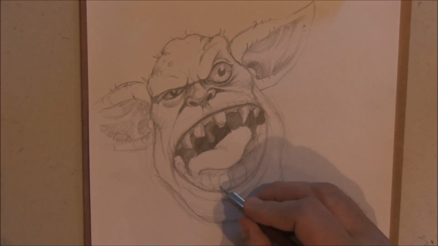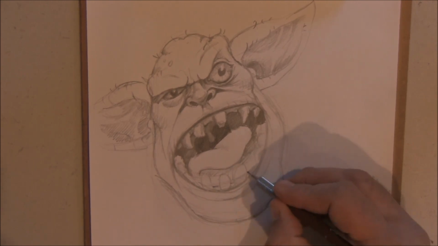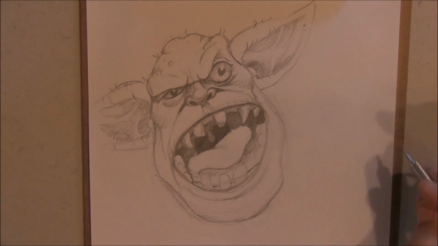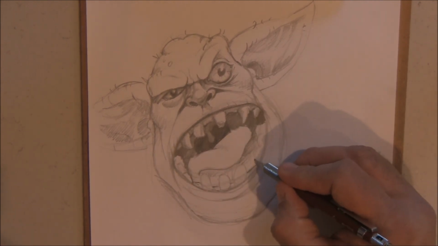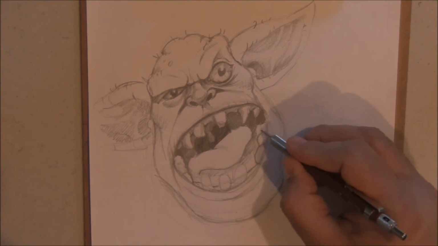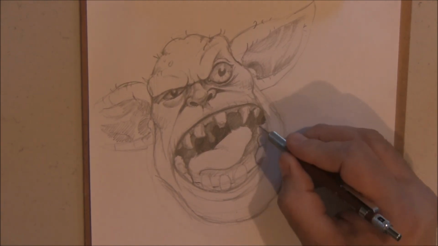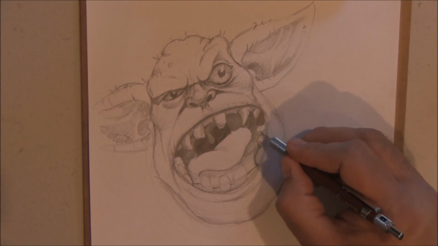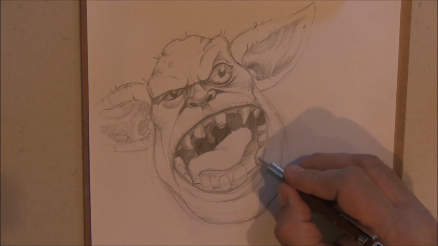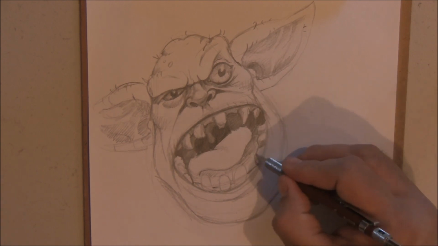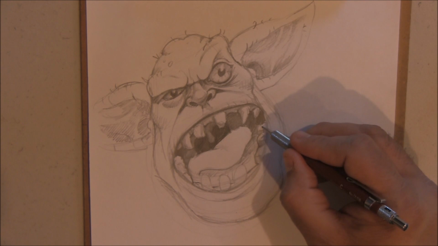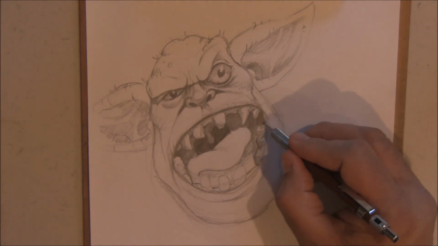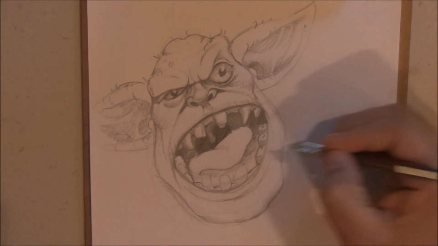But before I do that, let's draw some gums. And these are sort of square, these teeth back here. Think of, I don't know, square marshmallows. And then usually at the top of the tooth has those little details.